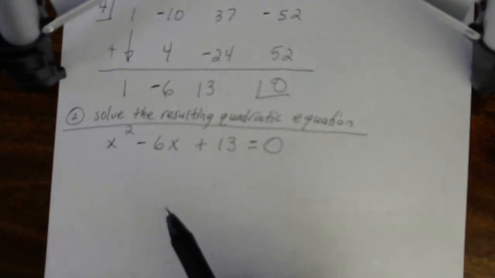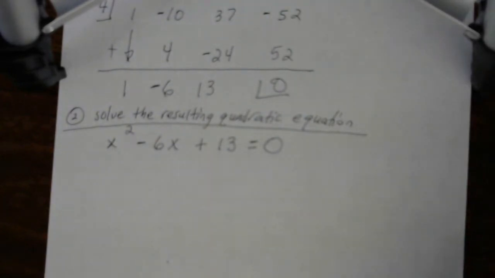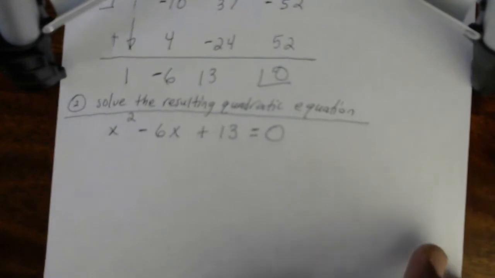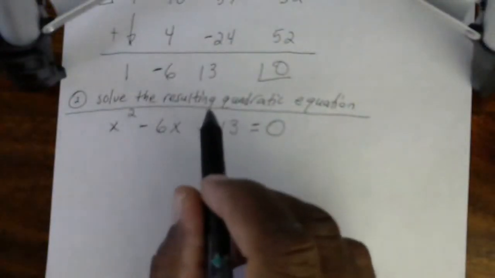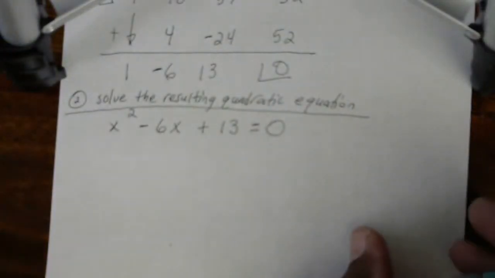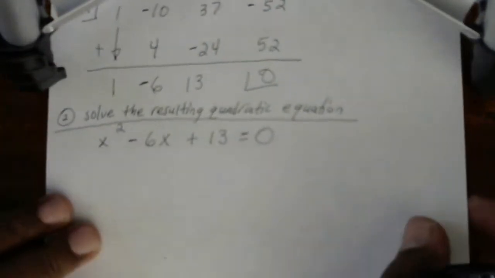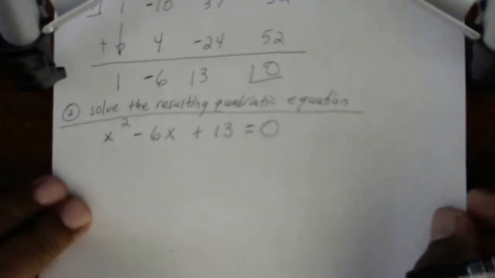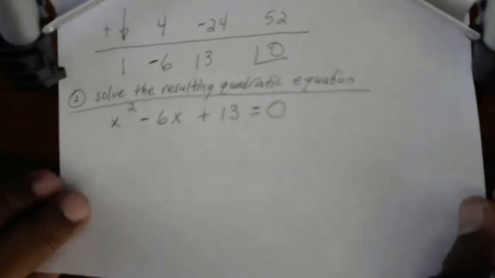The other method we're going to use is the quadratic formula. All right, so we're going to solve the resulting quadratic equation by using the quadratic formula. Right.